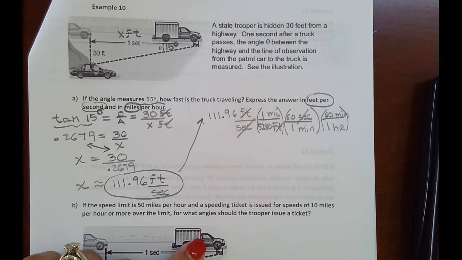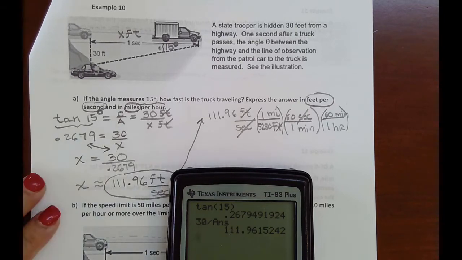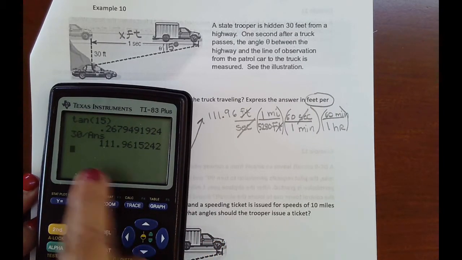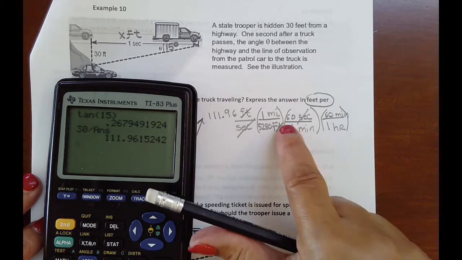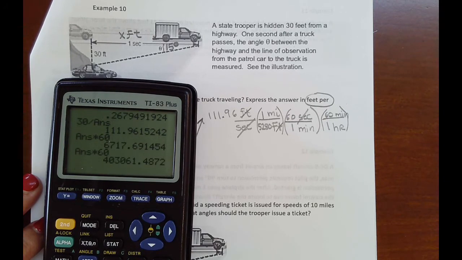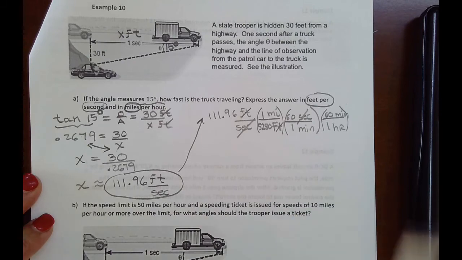Okay. So we can just pop all of this in our calculator. Now anything that's in the numerator, you multiply those, you do a product, and anything that's in the denominator is a divisor. So let's get all of our tops multiplied together. So it's 111.96, which I still have in my calculator window, times 60 times 60. Okay, so there's the top. And then the only divisor that I have that's not a 1 is the 5280. So divided by 5280, and that gives you 76.3. And we're going to round to the hundredths place, so 76.34.